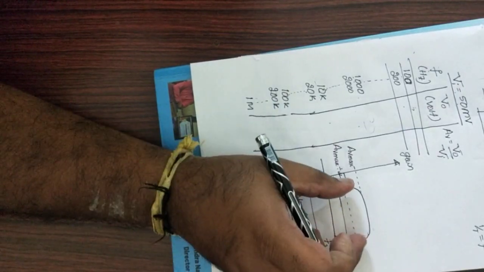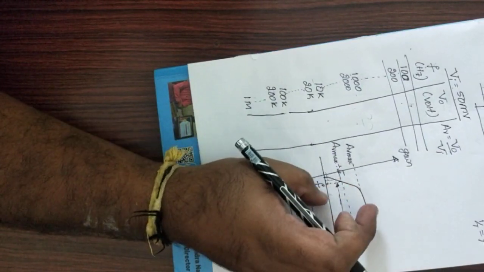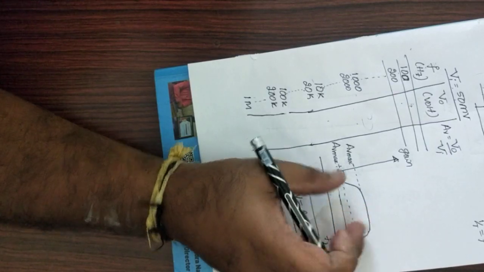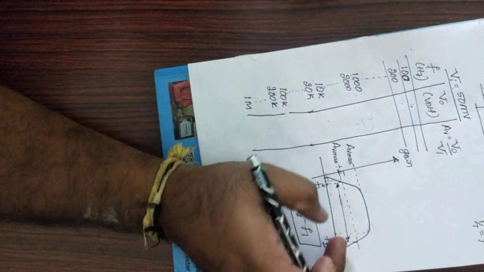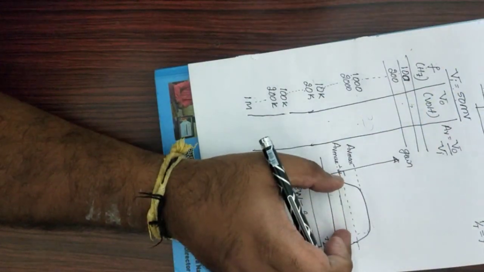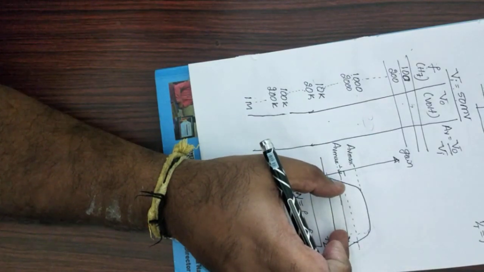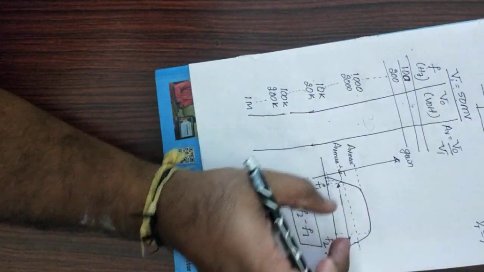So for some range of frequencies, the gain of the amplifier is maximum, and for some range of frequencies, the gain is almost more than 70%. We call that range the bandwidth. Thank you.